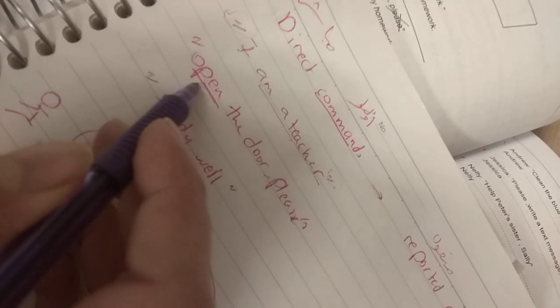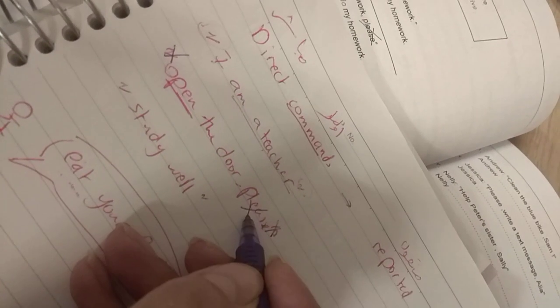Now let us go back to this explanation, and we want to change these words from direct comments into reported comments. Look here, I am a teacher. It is a speech. We want to report the comment here, starting with a verb. Open the door, please. First of all, we have to omit the speech marks, then the word please.